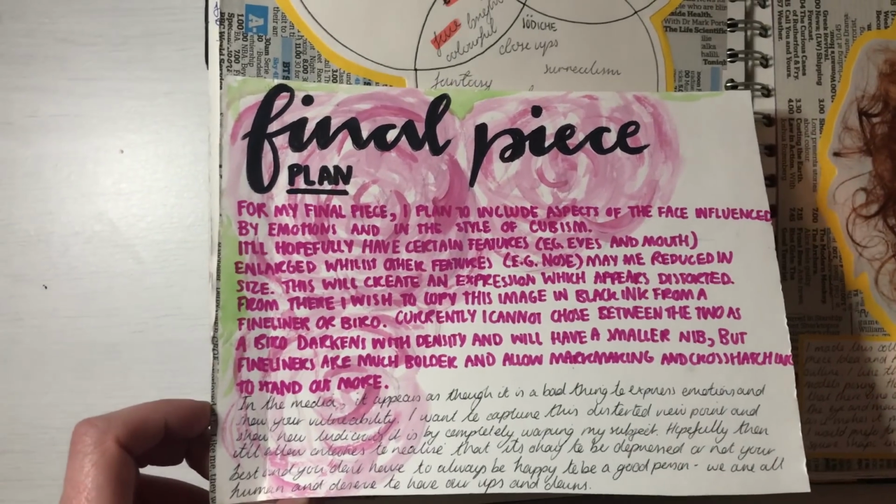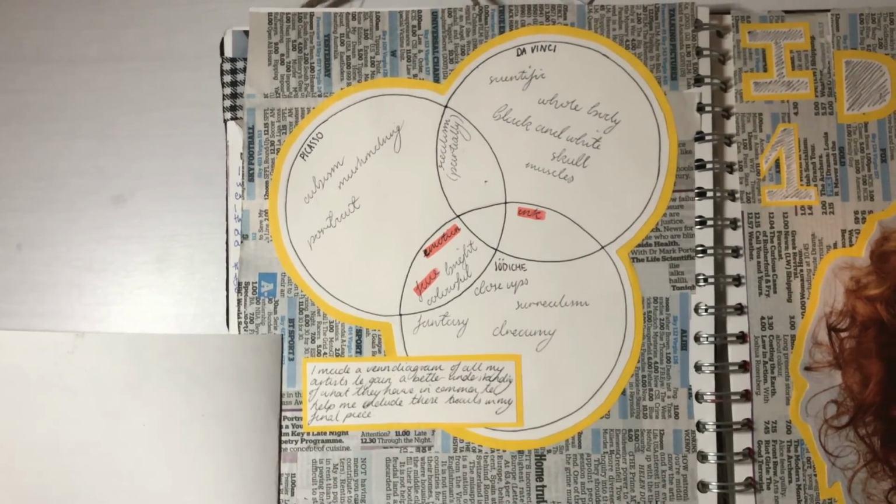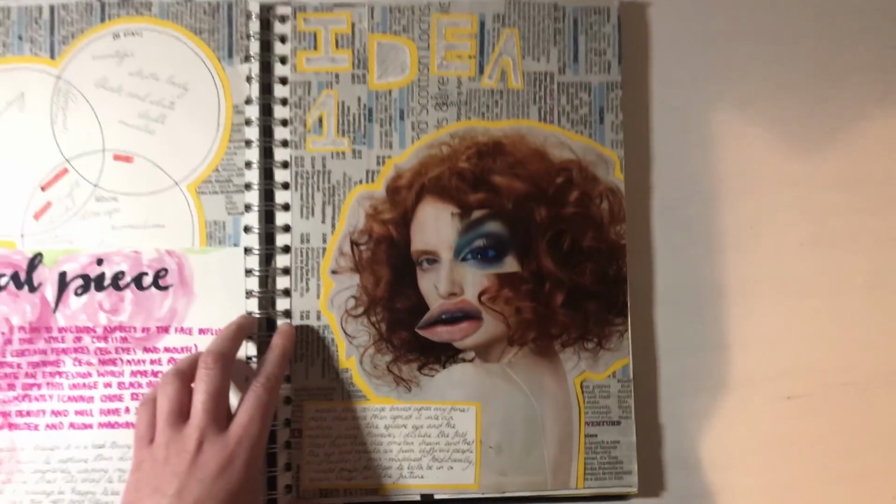Now here's where I start planning, quote unquote, my final piece. See, I already knew what I wanted to do, and I do a little Venn diagram to investigate my artist.